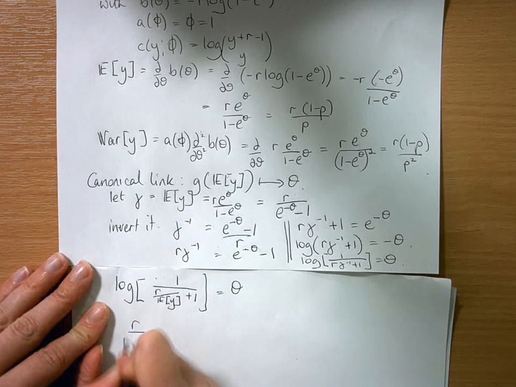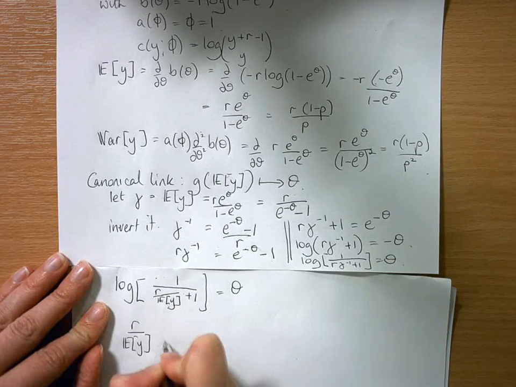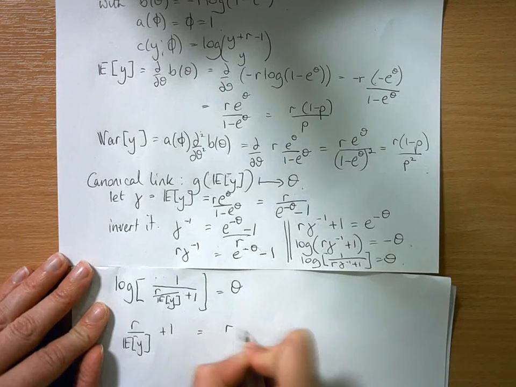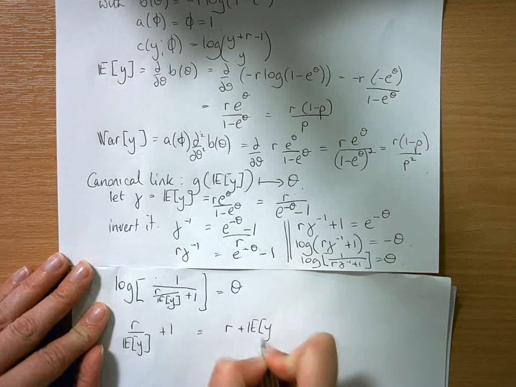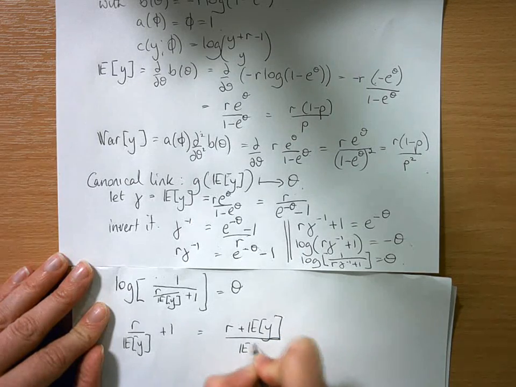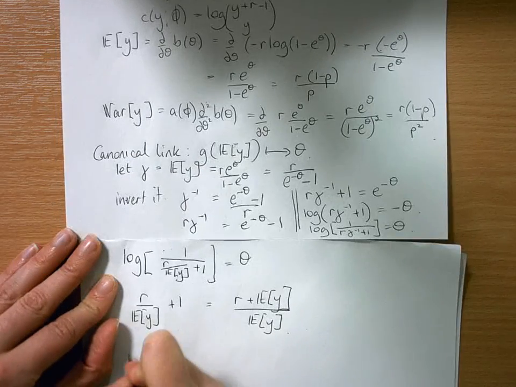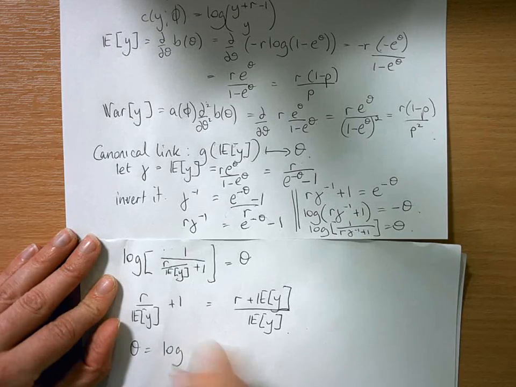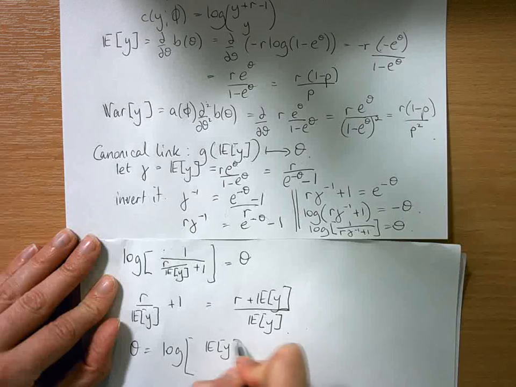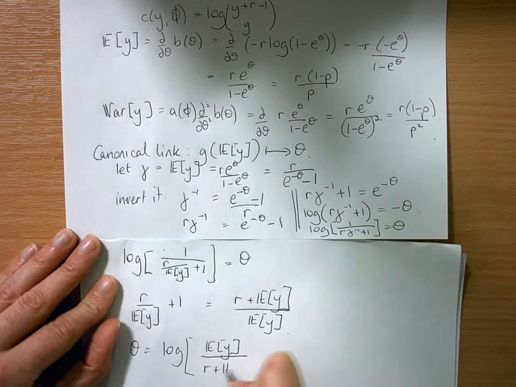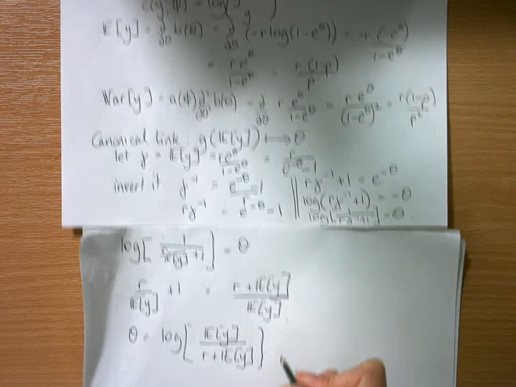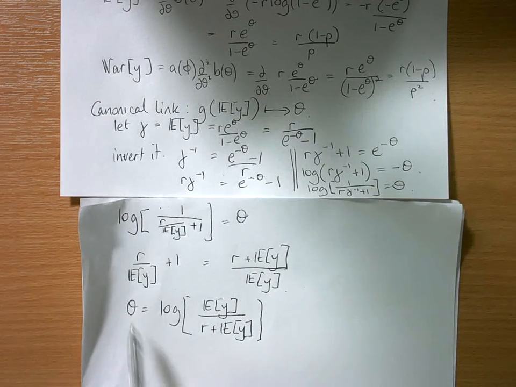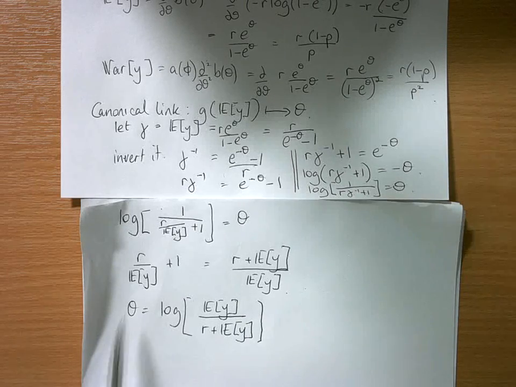We let r over E of y plus 1 equal (r plus the expected value of y) divided by the expected value of y. So theta is equal to log, and we flip this over, of the expected value of y divided by (r plus the expected value of y). And that gives you the function that takes the expected value of y to theta, which is required for the canonical link.